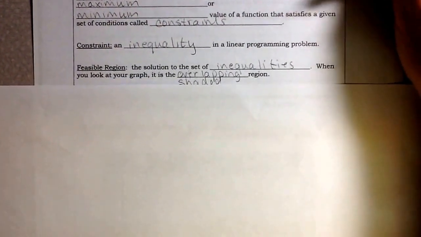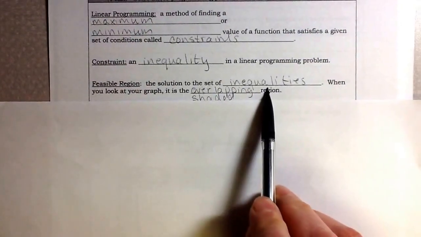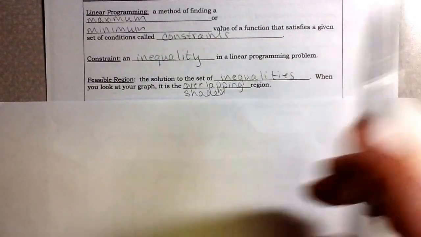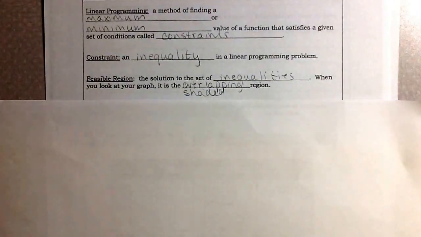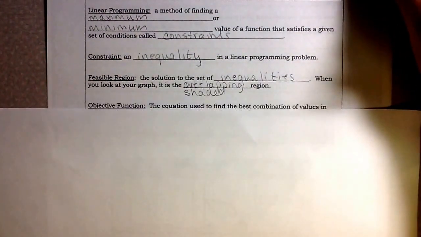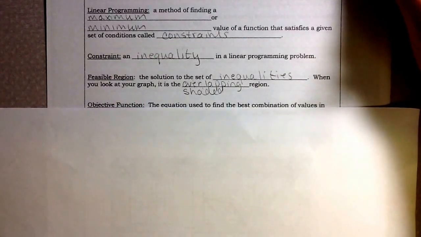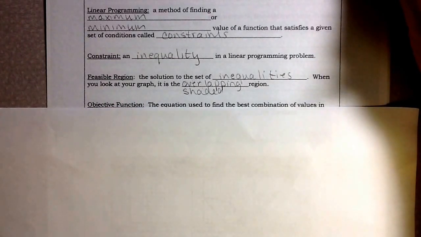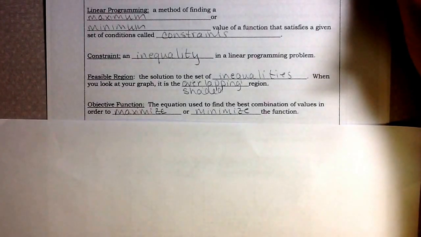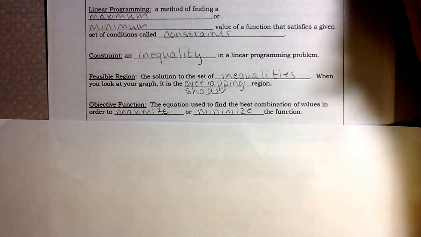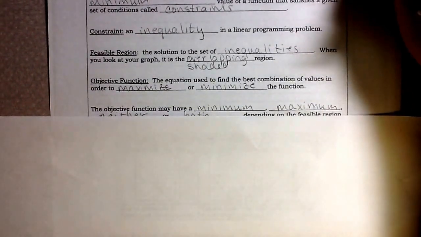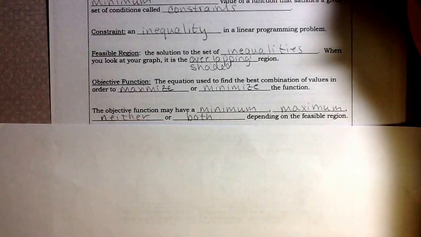A feasible region is the solution set of the inequalities. When you look at your graph, it's the overlapping shaded region. And in 3.3, you identified overlapping shaded regions. So now we're going to use that information to make some decisions on maximum and minimum values of functions. The objective function is the equation that's used to find the best combination of values in order to maximize or minimize the function. The objective function may have a minimum, maximum, neither or both, depending on the feasible or the shaded region.